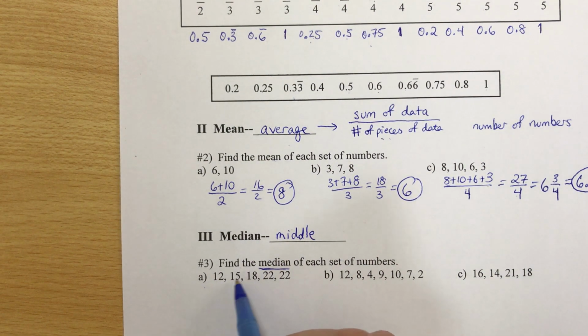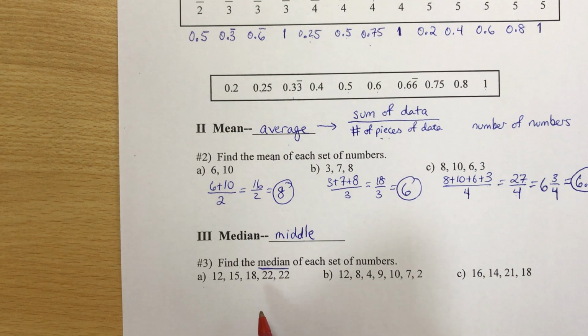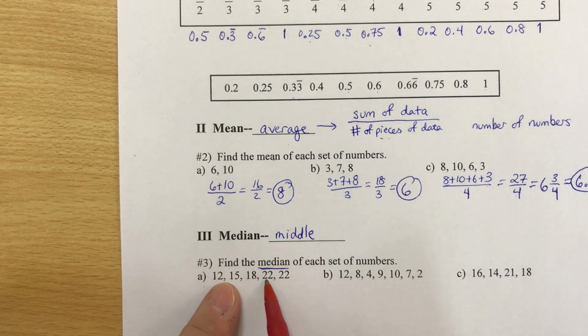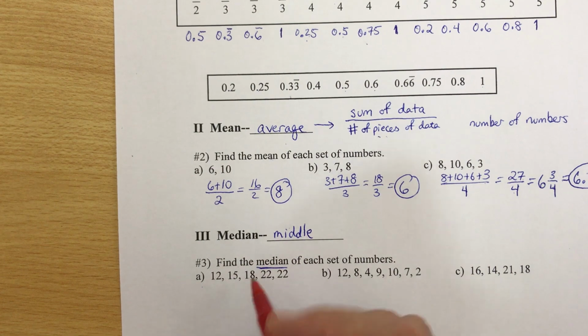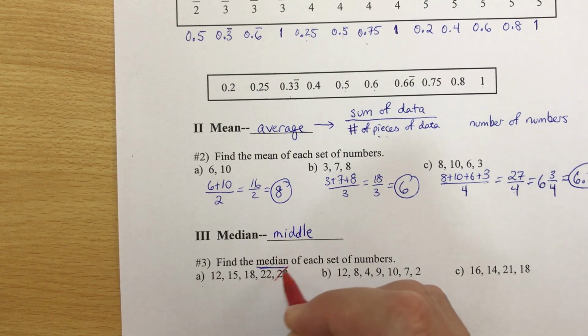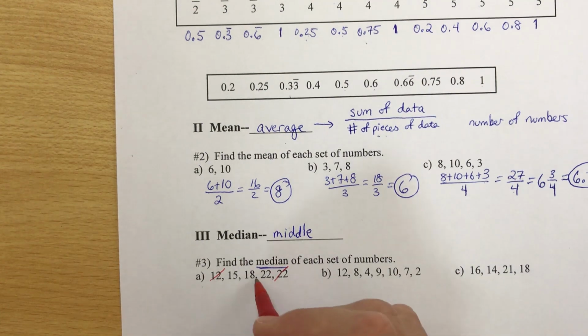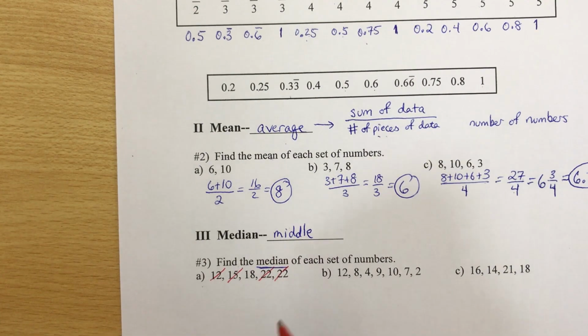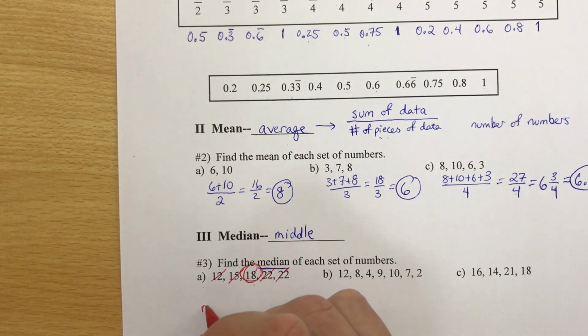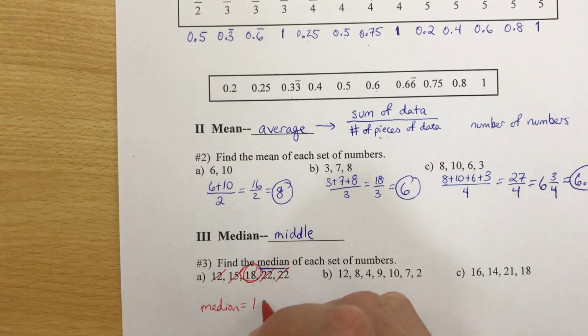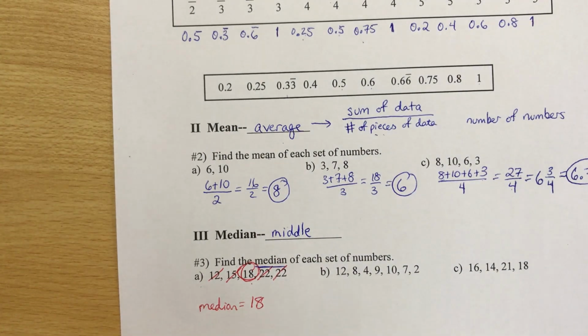Well, in part A, we have 1, 2, 3, 4, we have 5 numbers. Now what I like to do here, to get to the middle, you can eyeball this and you can see which one of those is the middle, but what I like to do is cross off the ends. I'll cross off the biggest and smallest. So here, 12 and 22, that's the biggest and the smallest. And then I'll do it again, that would be 22 and 15, and if there's one number left, that is the median. So the median equals 18 for that.